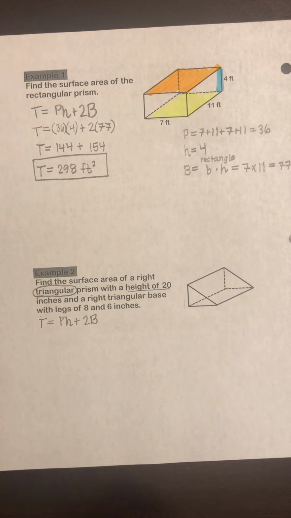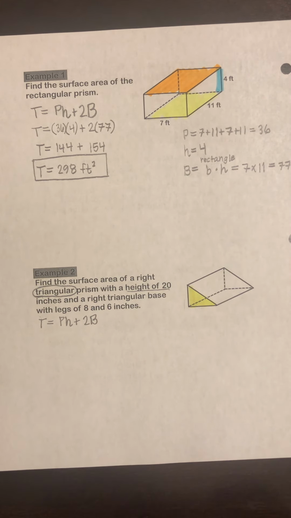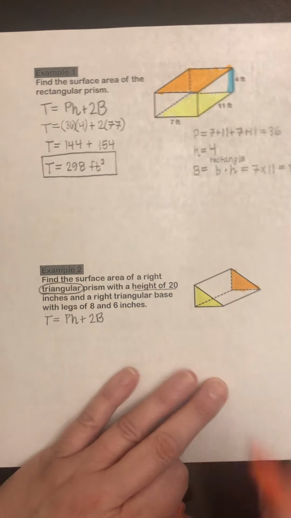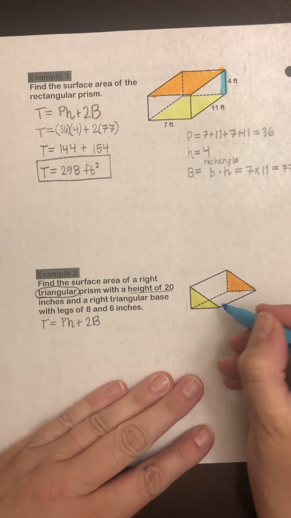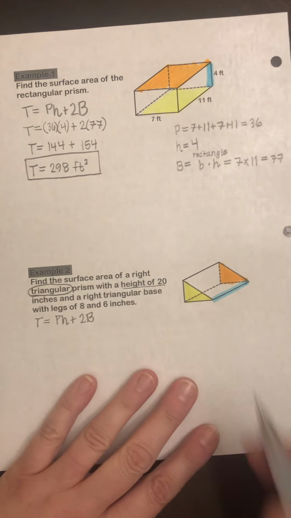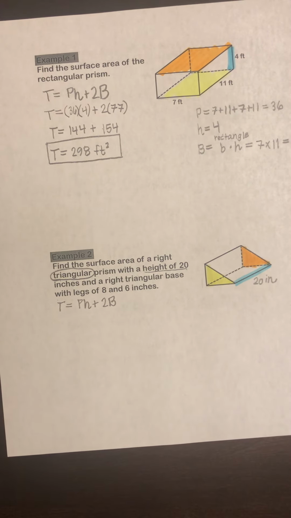So how about I highlight again? So there's one base. Here is the other base. All right, so the distance between those is that blue line right there. That is the height of the prism. Remember, got to know the vocabulary. So height of the prism is going to be your distance between your bases.